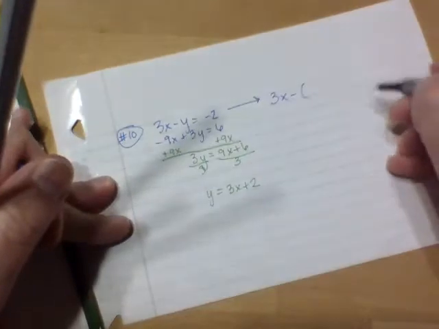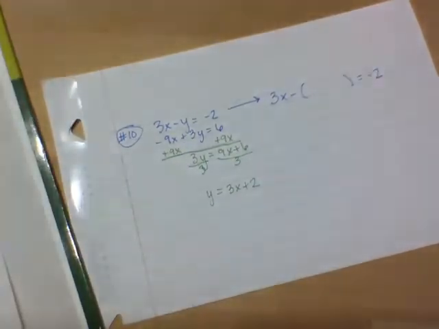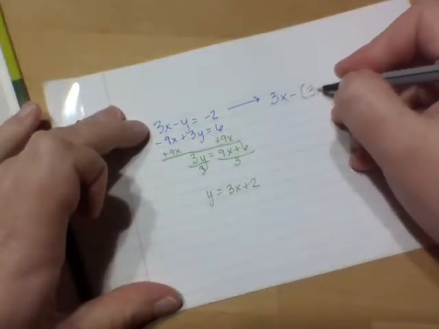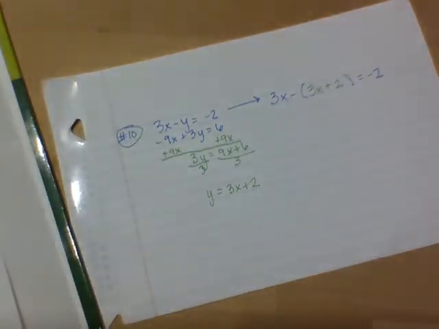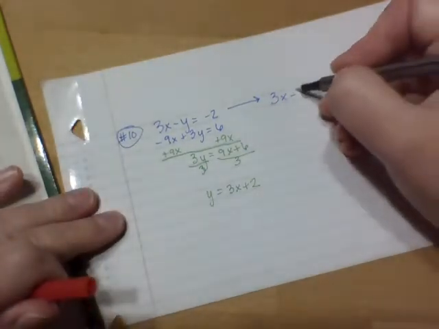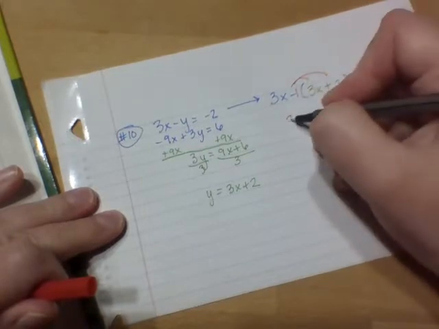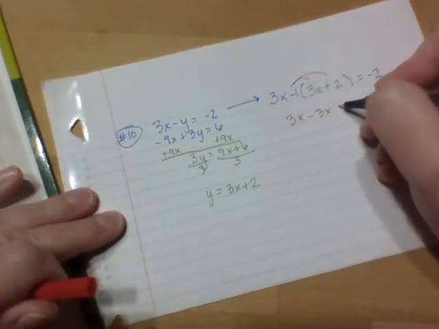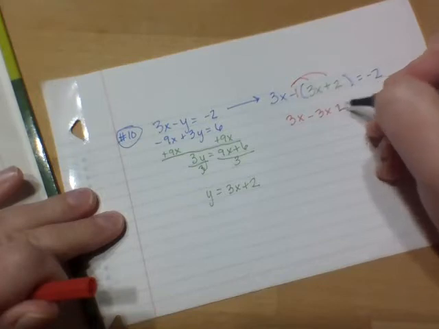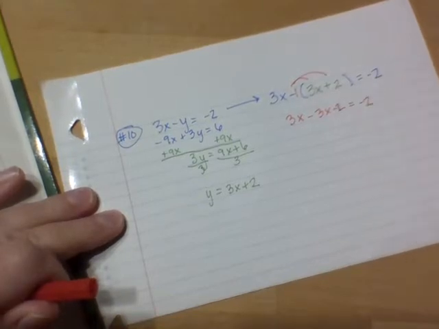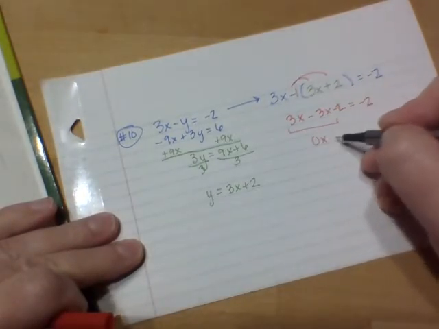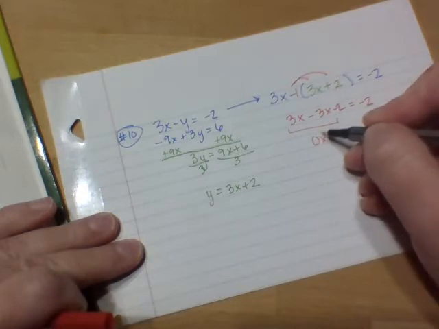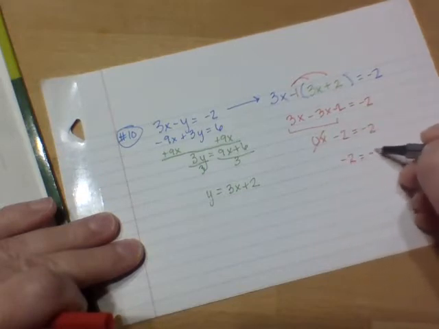Then we plug in this new y in for this top equation for y. So 3x minus this new equation should equal negative 2. And so we get 3x plus 2. And then we will distribute the negative 1 into both of these. So we have 3x minus 3x minus 2 equals negative 2. And so 3x minus 3x makes 0 x's. And so that cancels to leave us with a true statement.